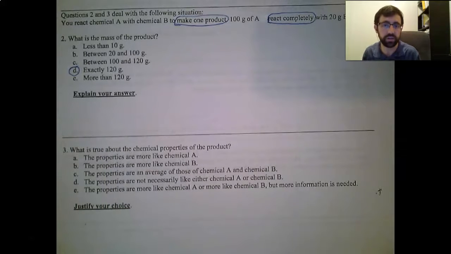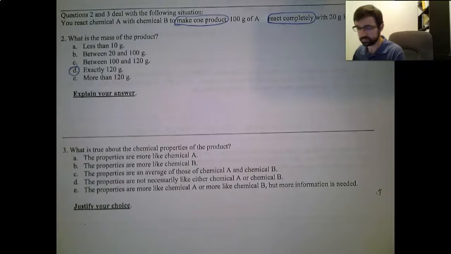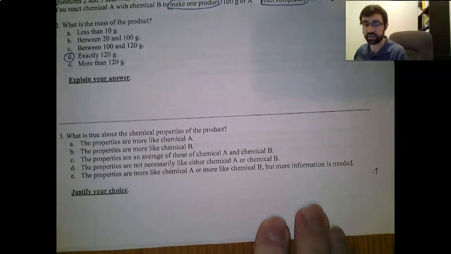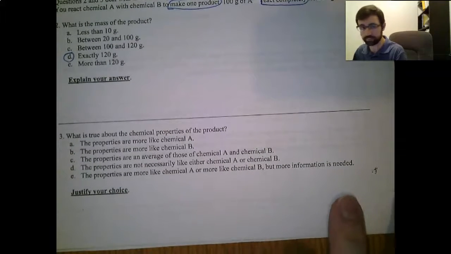Because of the law of conservation of mass, matter can neither be created nor destroyed. If we start with 100 grams of A and 20 grams of B, they react completely to form only one product, then we know the product will have a mass equal to their combined mass, which is exactly 120 grams, at least to the number of sig figs that we have in the problem.